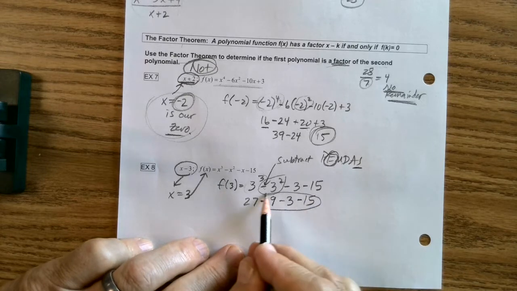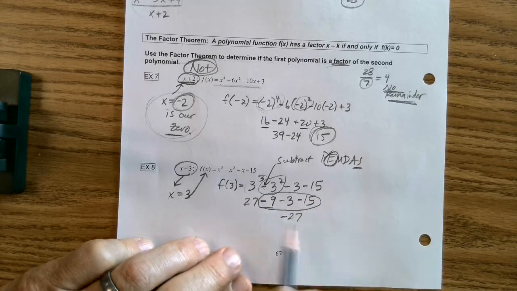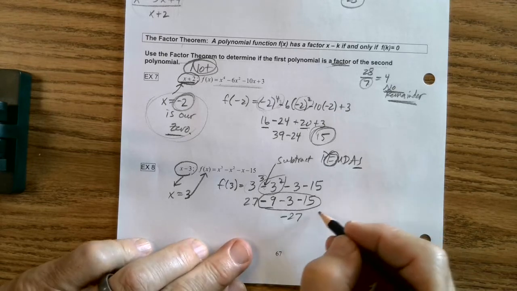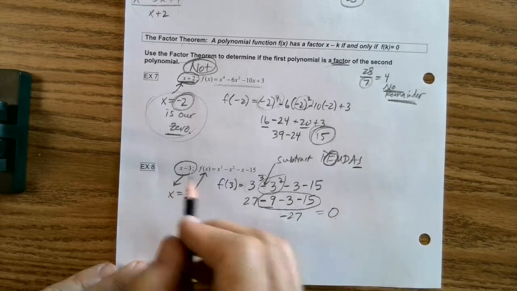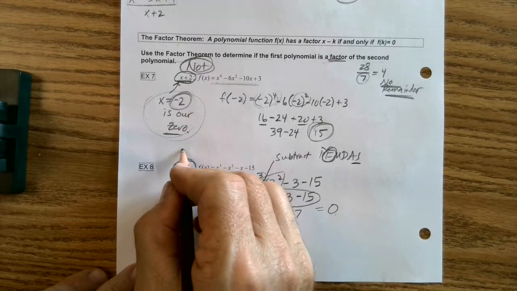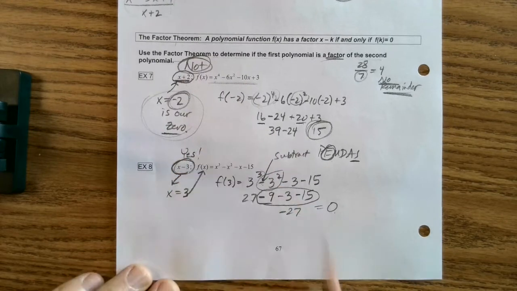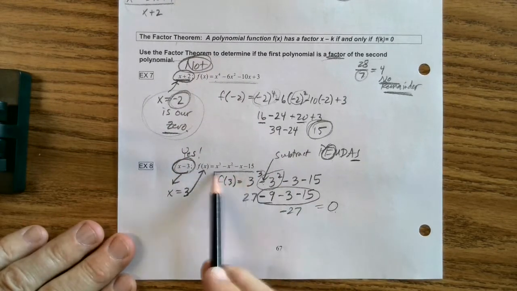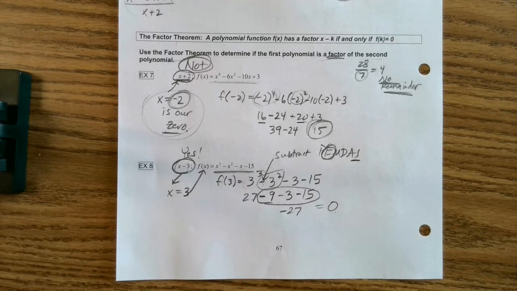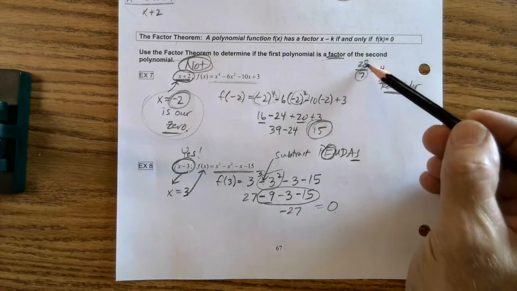Look at all this. Doesn't it add up to -27? So what's 27 minus 27? 0. What does that mean? It means that this is a yes. It's a factor of that polynomial. It goes into it evenly, just like 7 goes into 28 evenly.